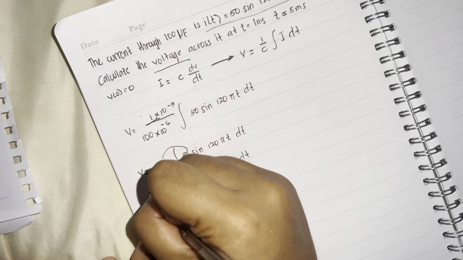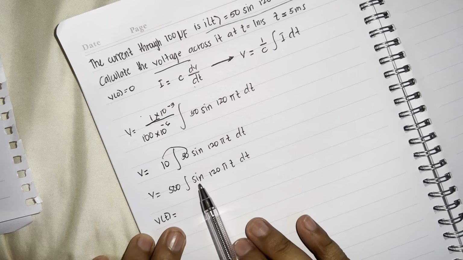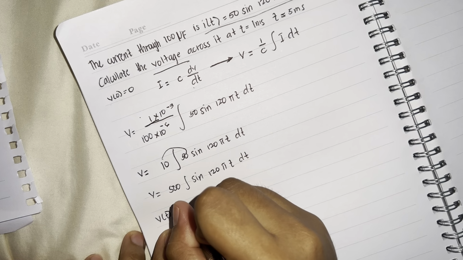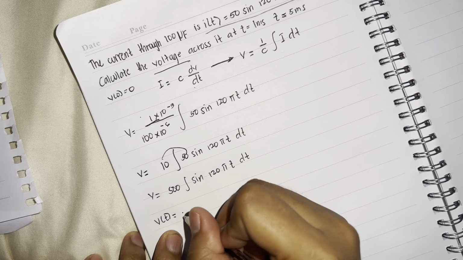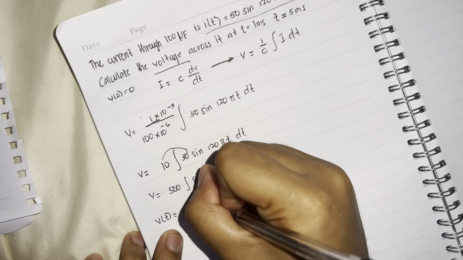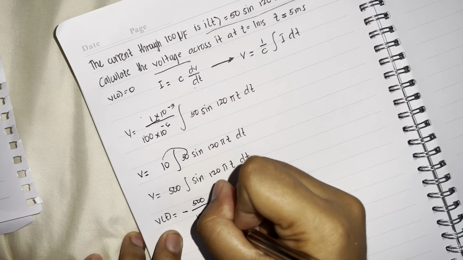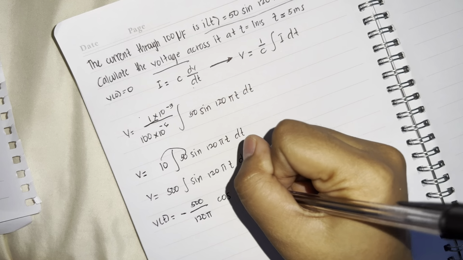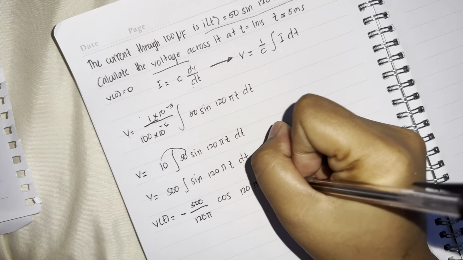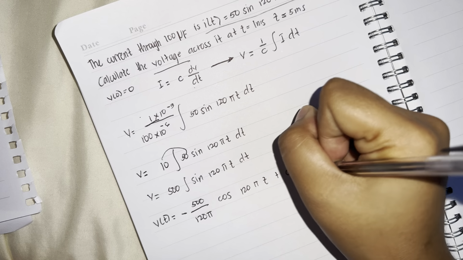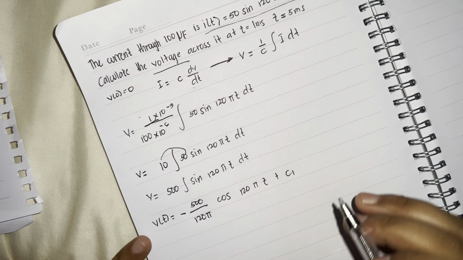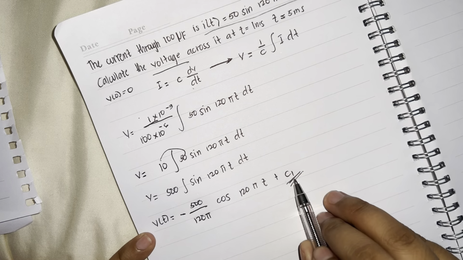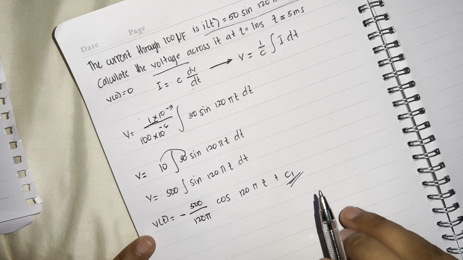Then V(t) is equal to integral of sine is negative cosine. So the sign will be negative, so negative 500 over 120 pi cosine 120 pi t plus C1. Since we are integrating, we will have this, and then we need to find the value of C1.